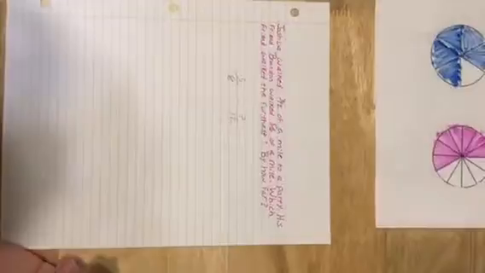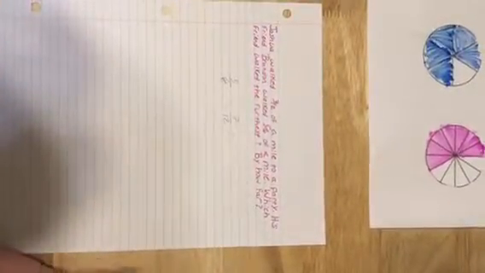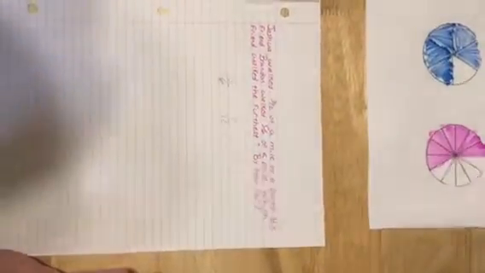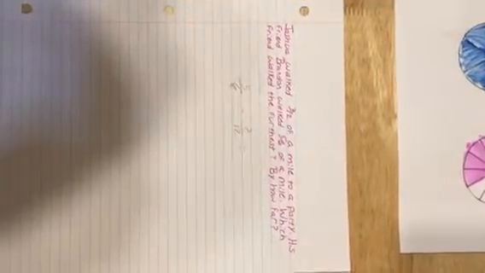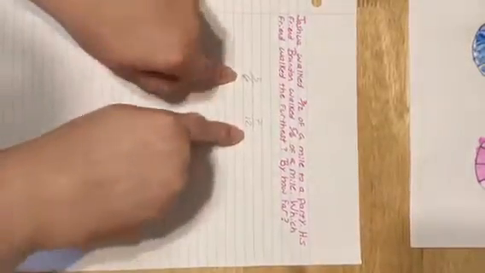The first step is to look at what is there. 6 and 12. Denominator, denominator.